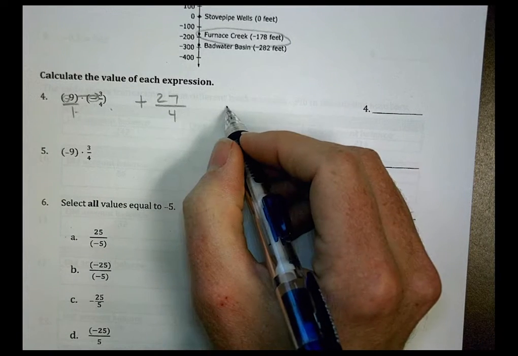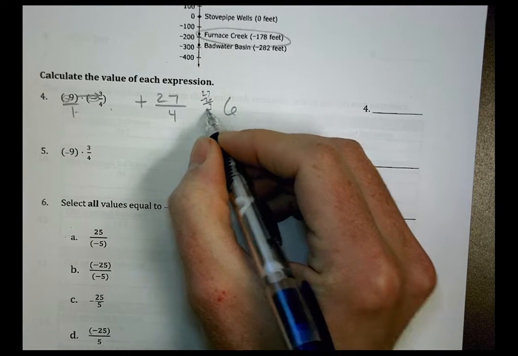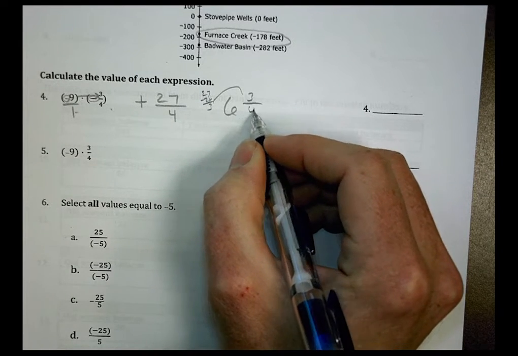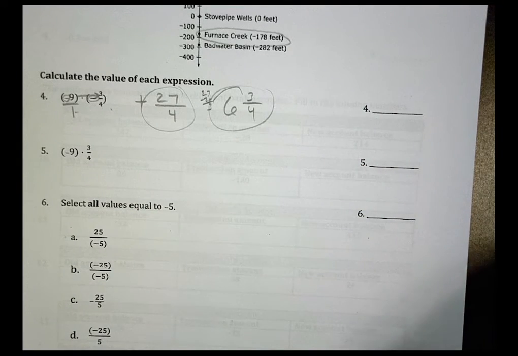Knowing that 6 times 4 is 24, I could say there's 6 there. And 27 minus 24 gives you 3. So we have 6 and 3/4 as a solution. So either one's going to be fine. Just check with your teacher to see which way they want you to write that.